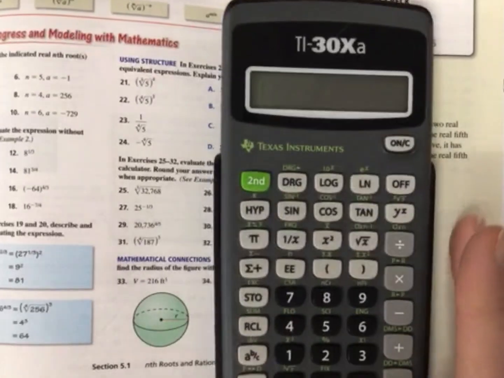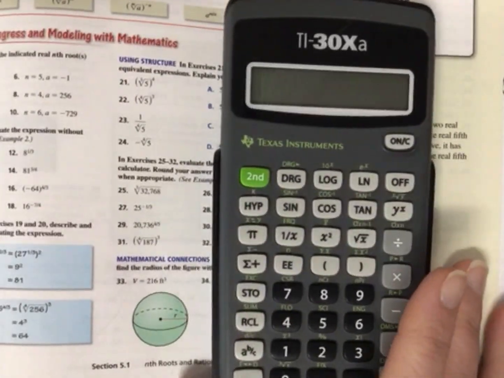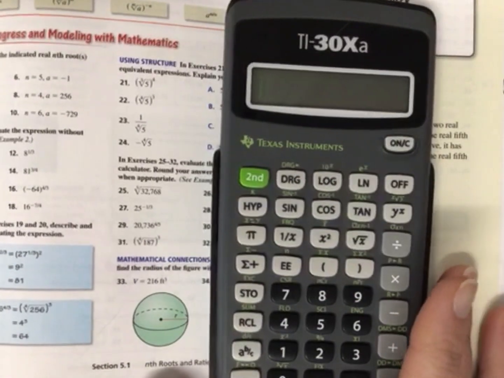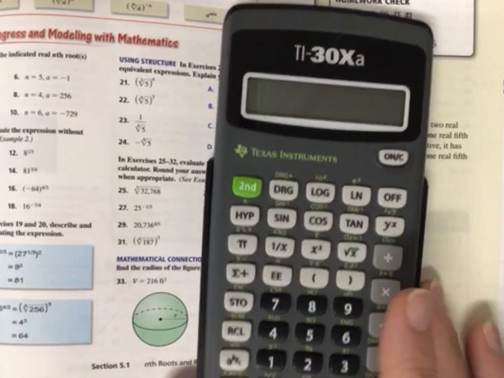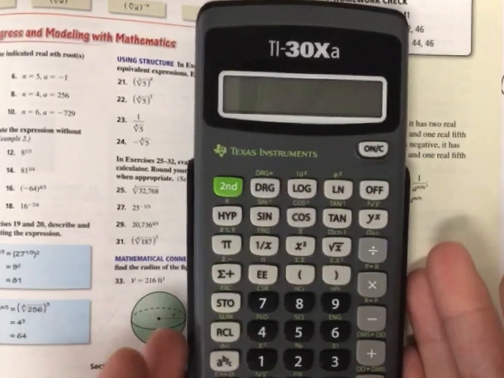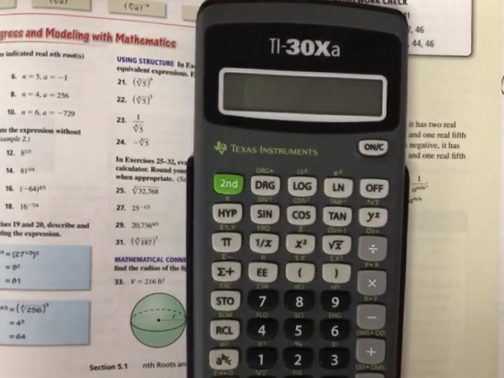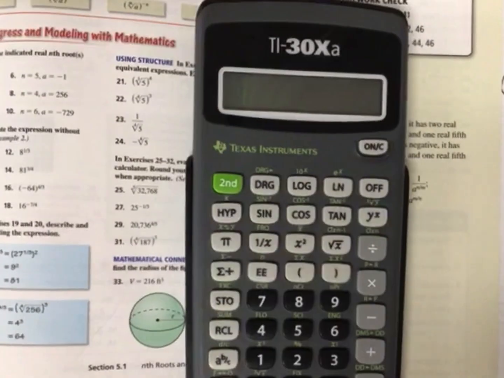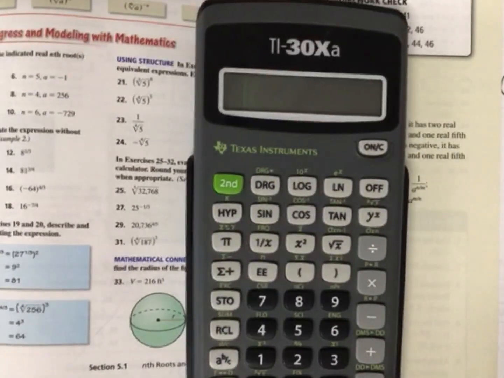Now, if you have a non-scrolling calculator, you shouldn't be using an iPhone calculator at this point. You should have a calculator. You need something, right? And you should be practicing with these calculators so when you get to the test, you're not so used to using the iPhone calculator, you get to the test, you borrow one of mine, and you don't know how to use it. You need a calculator, okay?